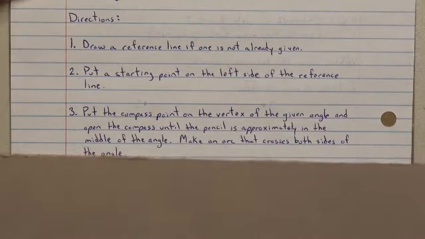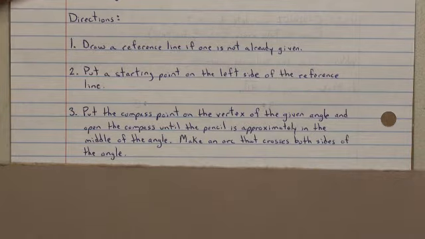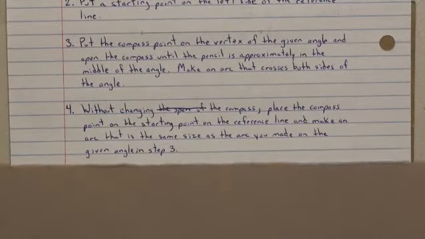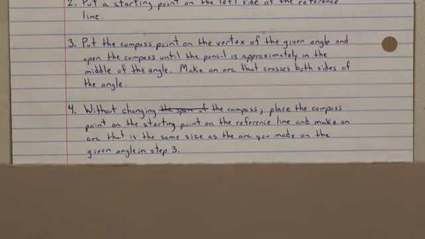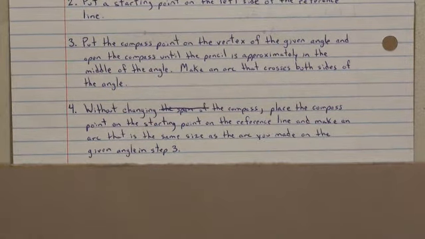The first step is to draw a reference line if one is not already given. The second step is to put a starting point on the left side of the reference line. The third step, put the compass point on the vertex of the given angle and open the compass until the pencil is approximately in the middle of the angle. Make an arc that crosses both sides of the angle. The fourth step, without changing the compass, place the compass point on the starting point on the reference line and make an arc that is the same size as the arc you made on the given angle in step 3.